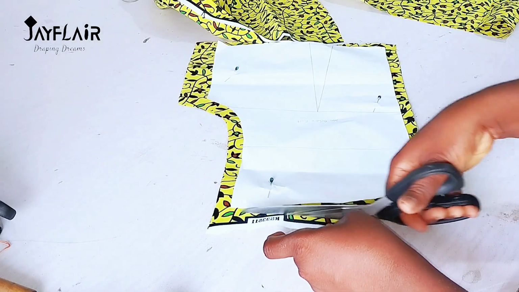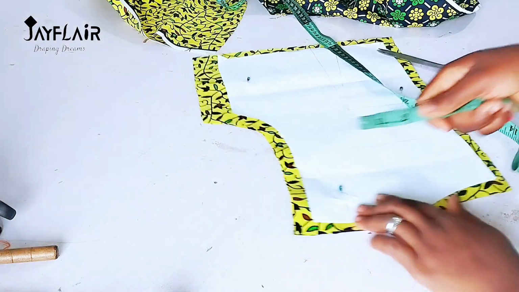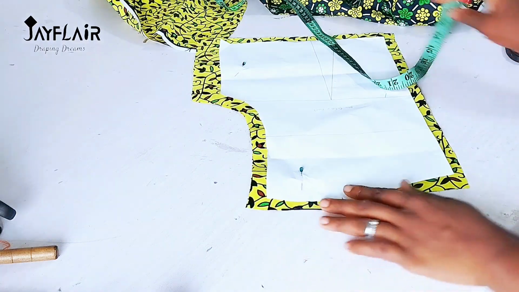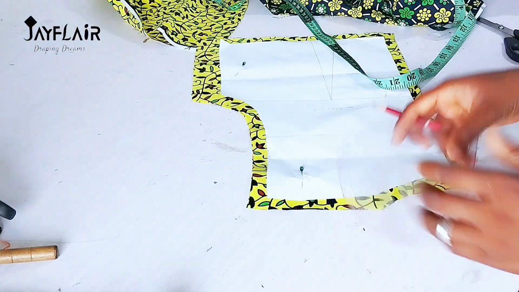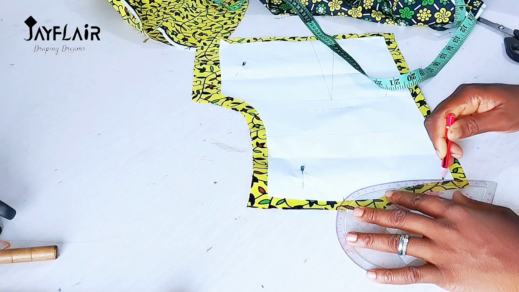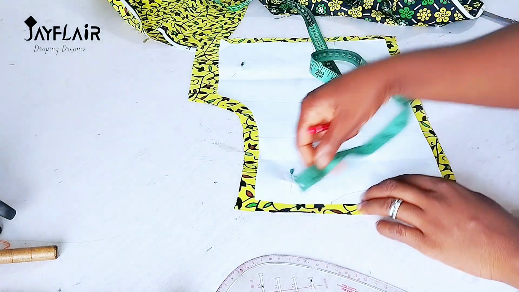And then I noticed that I didn't take out of the shoulder. Remember, at the front I took out 3.5. The shoulder seam for the front is 3.5. So I'm just going to repeat the same thing at the back. I'll mark 3.5, then connect to the center back to form the new neckline.